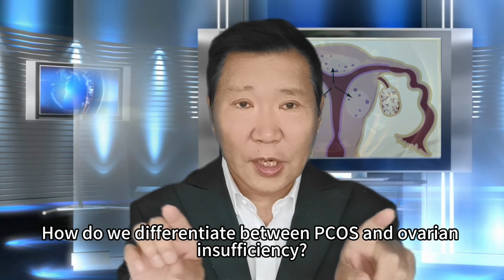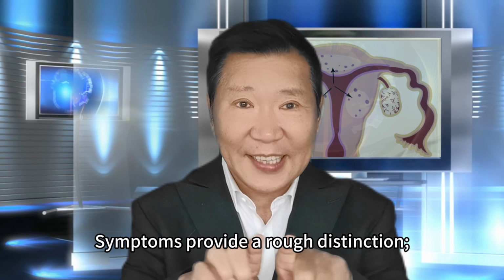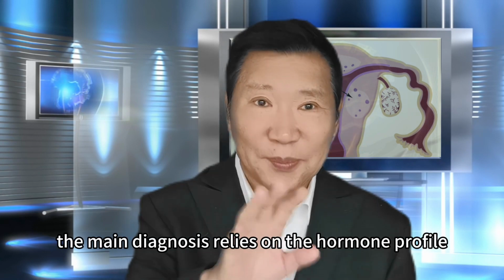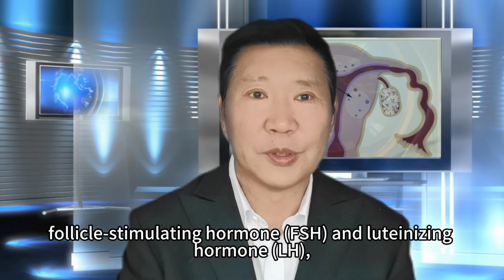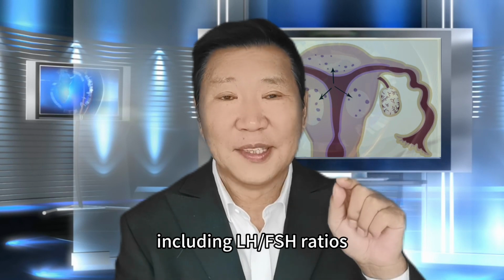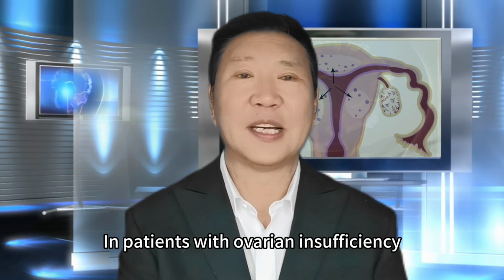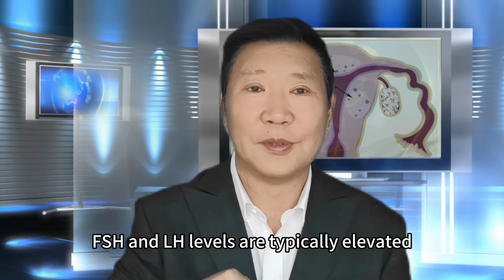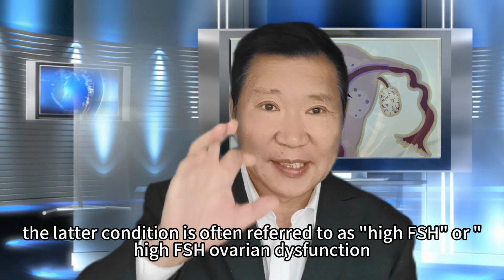How do we differentiate between PCOS and ovarian insufficiency? Symptoms provide a rough distinction. The main diagnosis relies on the hormone profile. For PCOS, follicle-stimulating hormone, FSH, and luteinizing hormone, LH, including LH/FSH ratios, are usually within the normal range. In patients with ovarian insufficiency, FSH and LH levels are typically elevated. Hence, the latter condition is often referred to as high FSH or high FSH ovarian dysfunction.